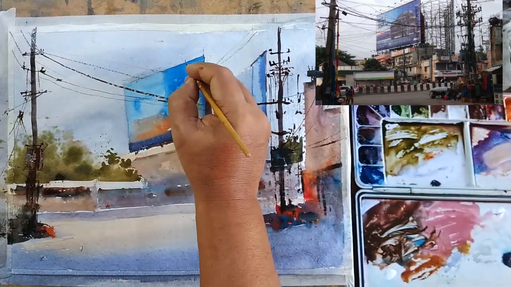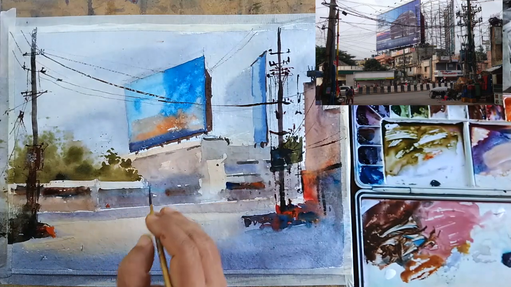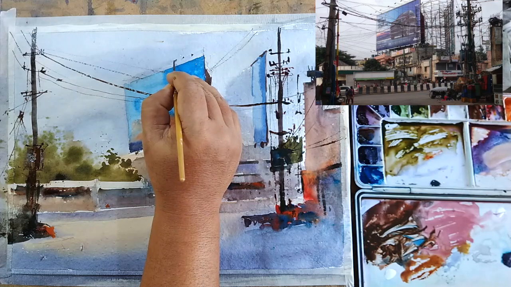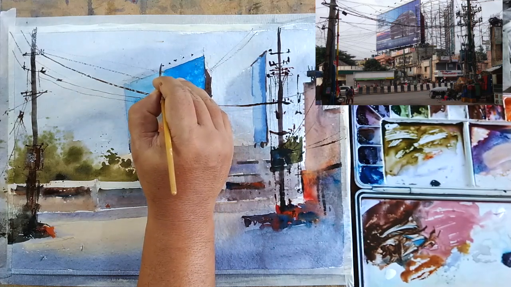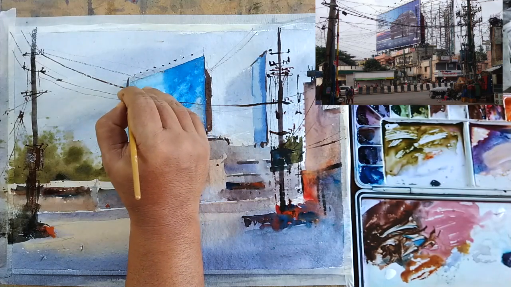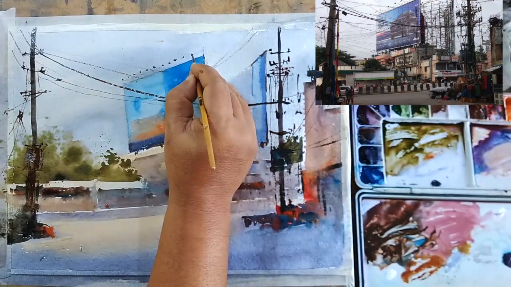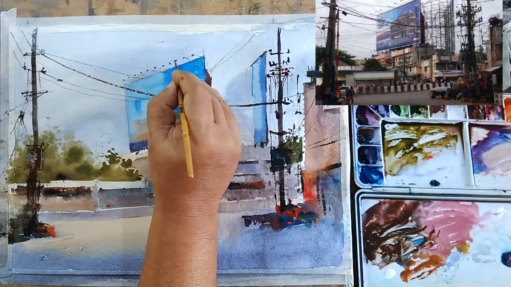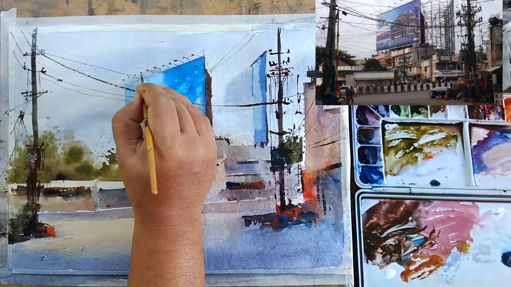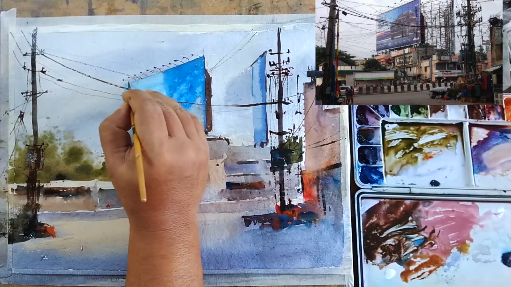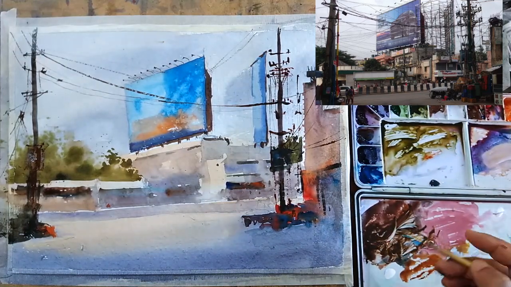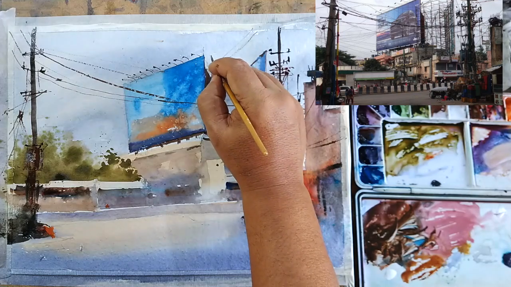Now there are some, I don't know what these things are, maybe some lights or something. Similarly, a lot of things here.